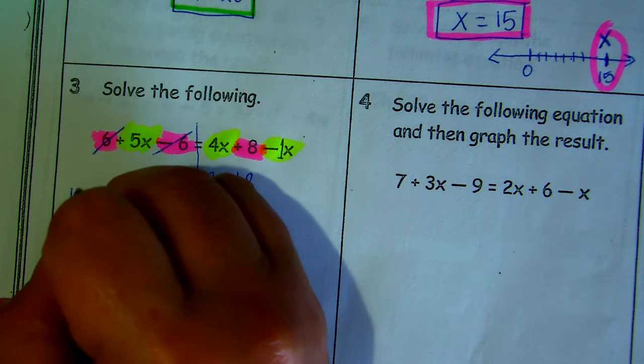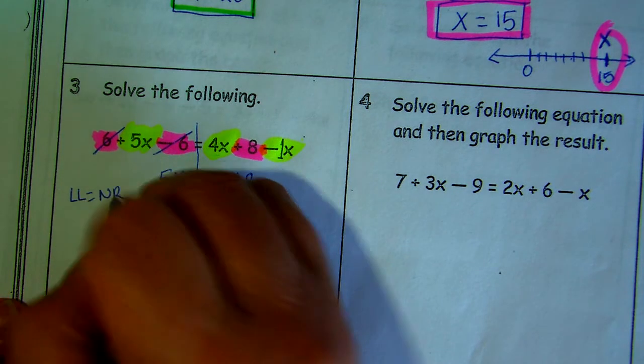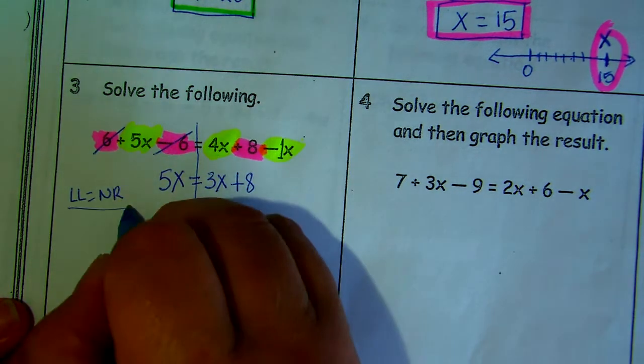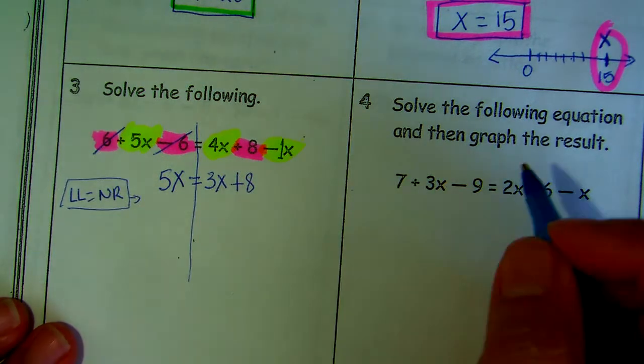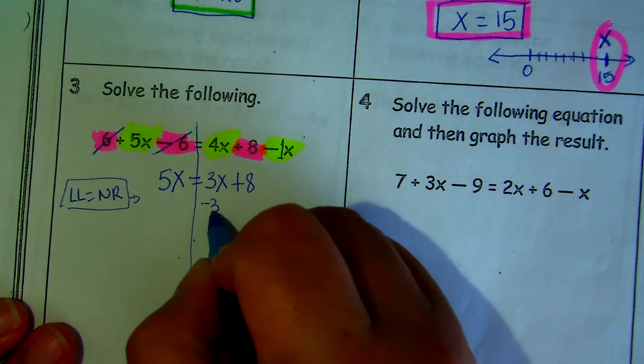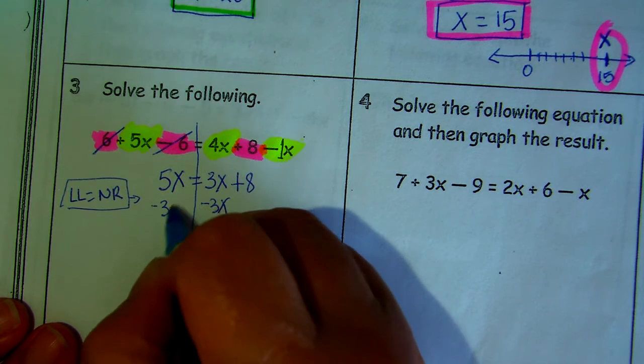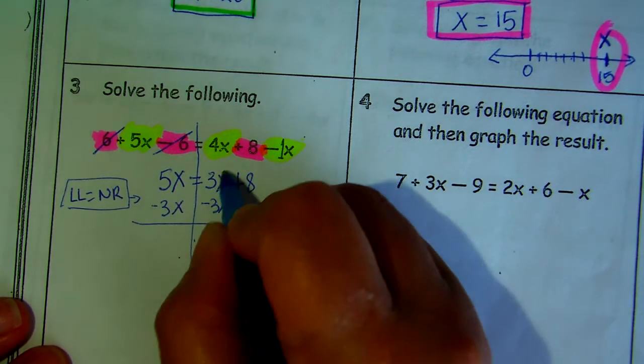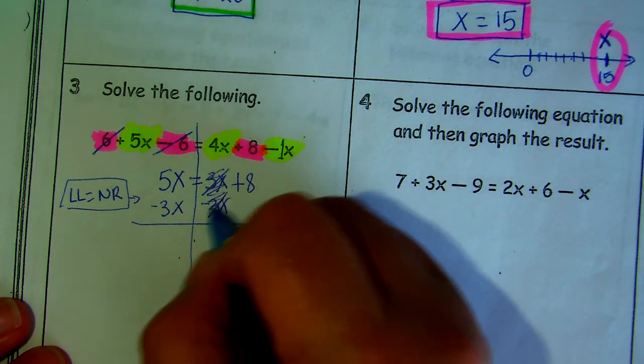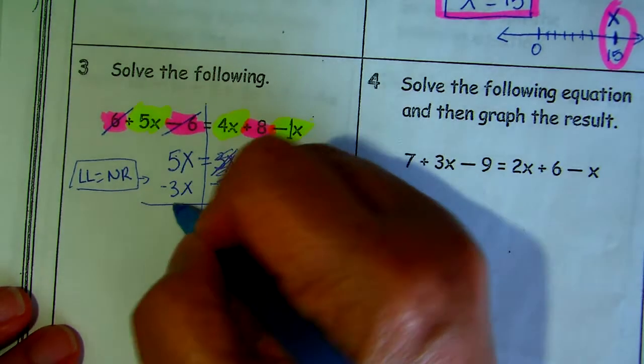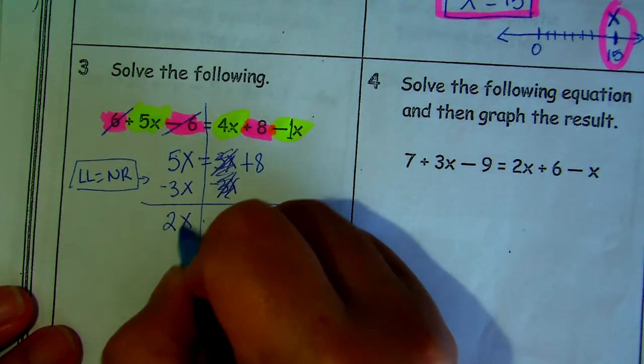Letters to the left, numbers to the right. This is the step that we're going to do here. So what do we do? Subtract 3x, subtract 3x. These two get canceled. I'm just going to scratch them off. 5 minus 3 gives you 2x.